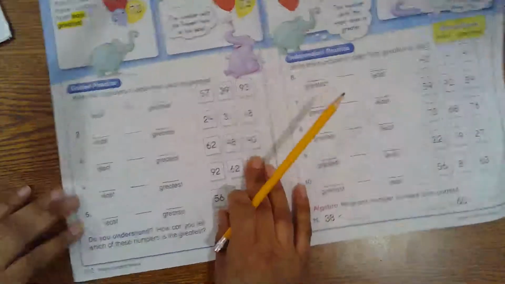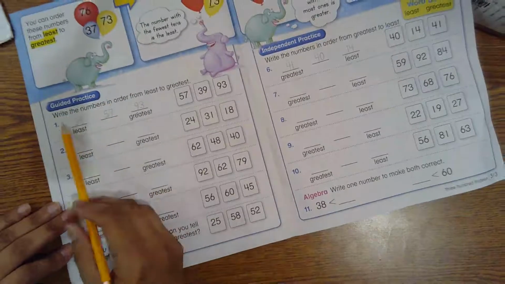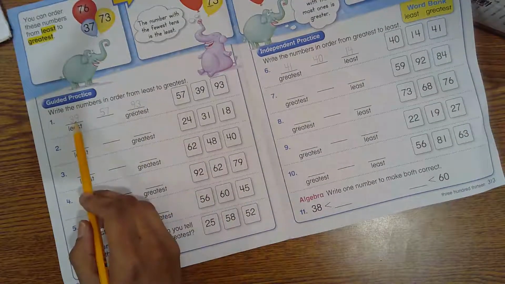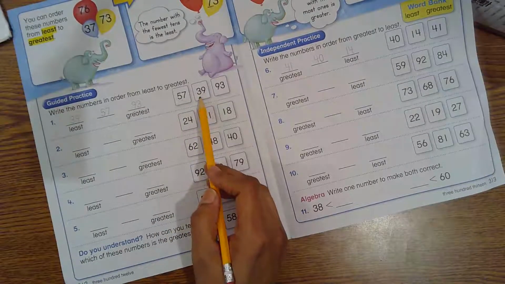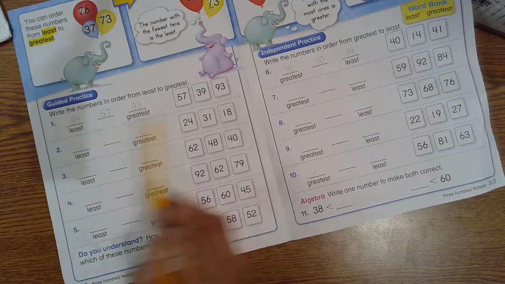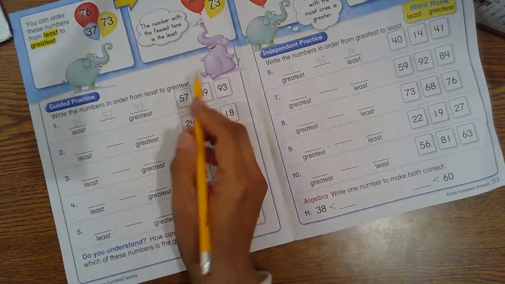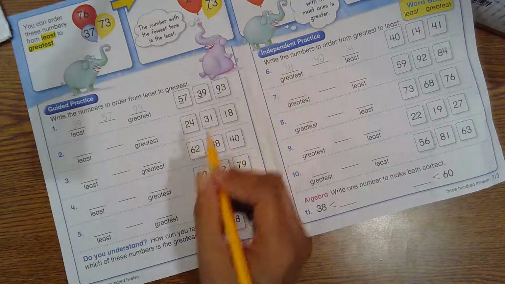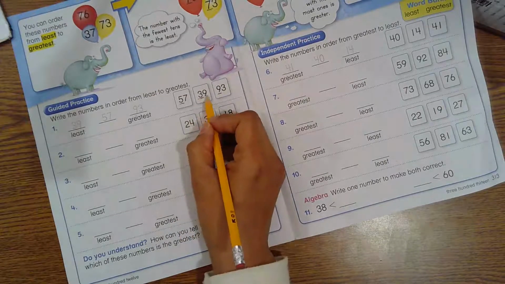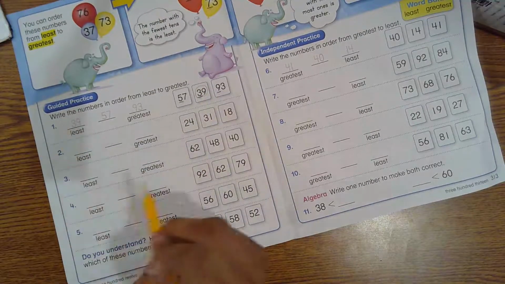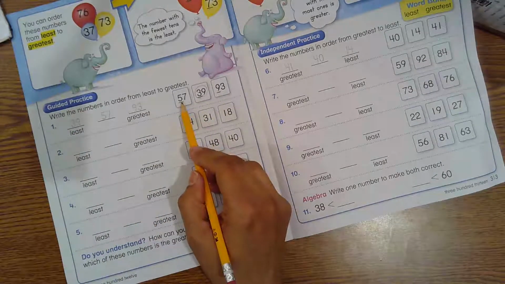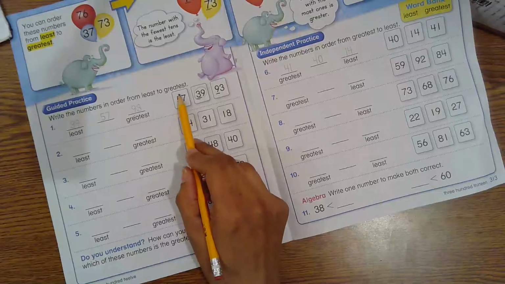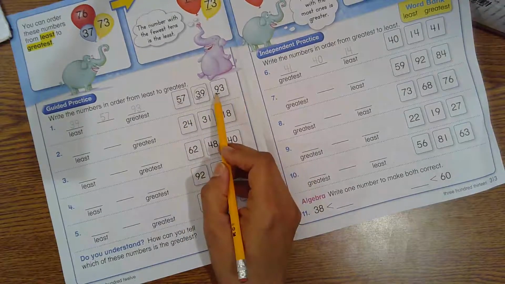Okay, let's do a few of these exercises. Write the numbers in order from the least to the greatest. I have 57, 39, and 93. So I'm looking at my tens. I have 5 tens, 3 tens, or 9 tens. Which one is the least? The smallest? That would be my least, 39. And now I'm looking for the greatest. I have 93 and 57. I have 5 tens and I have 9 tens. Which one is the greatest?